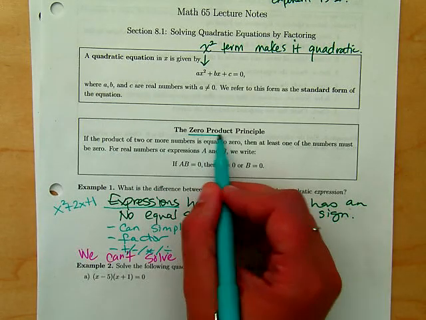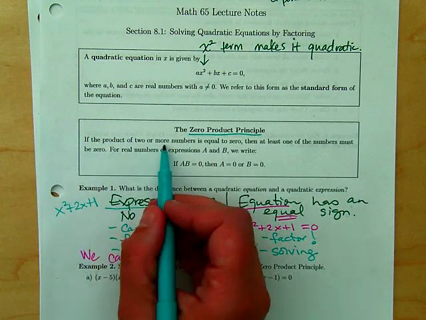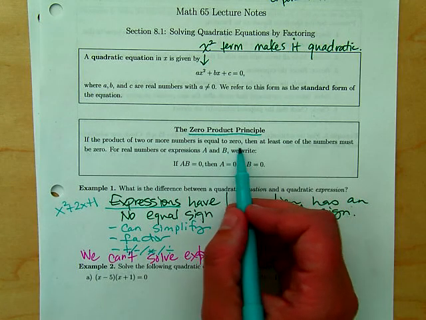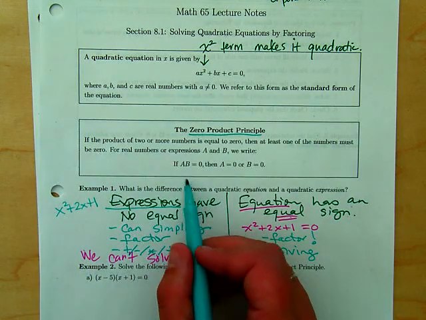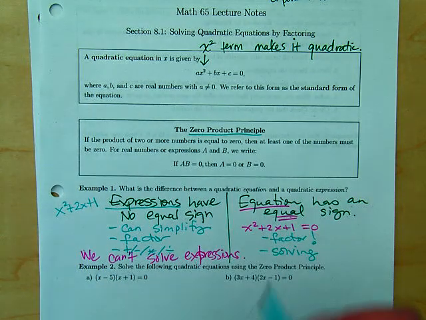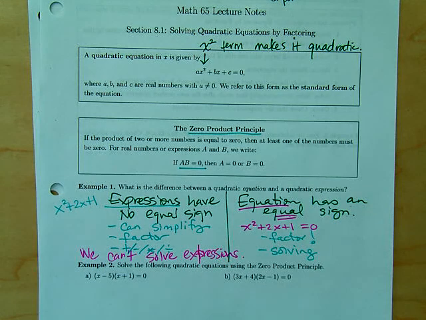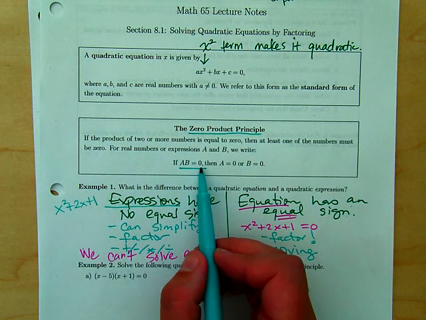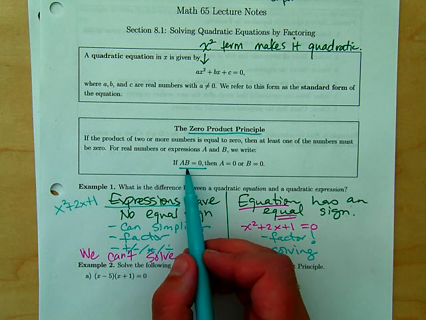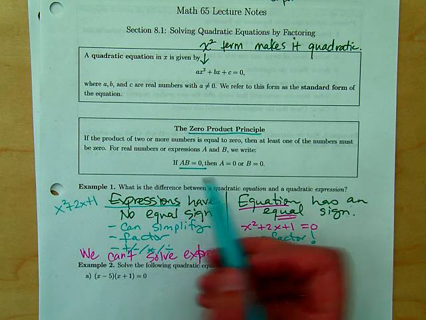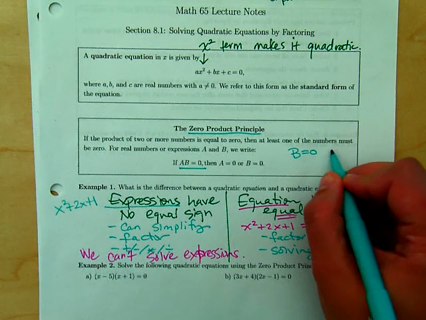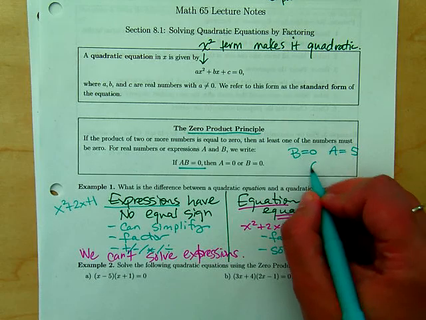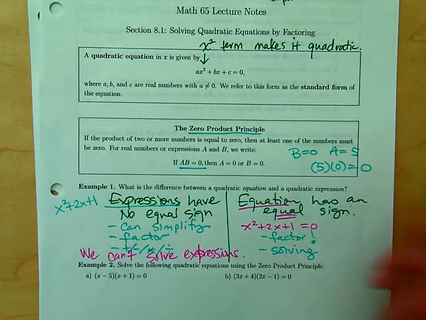So this is called the zero product principle. The product of two numbers or more is equal to 0. If it is equal to 0, then at least one of the numbers must be 0. So, for example, if you have A times B, the only time you know what A or B is is if it's equal to 0, because if it's equal to 0, it must be true of one of those numbers. One of them would have to be 0, right? Because if I said that B was equal to 0 and A was equal to 5, still 5 times 0 equals 0, correct?